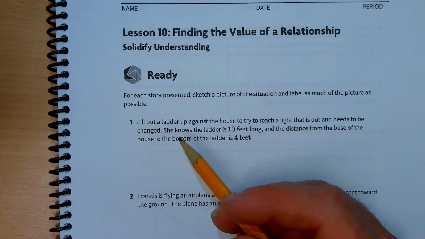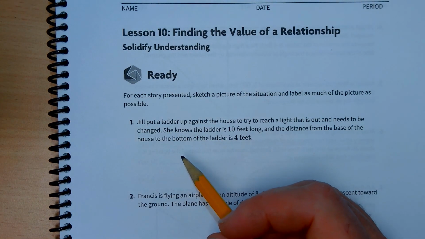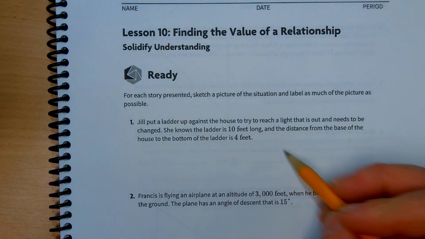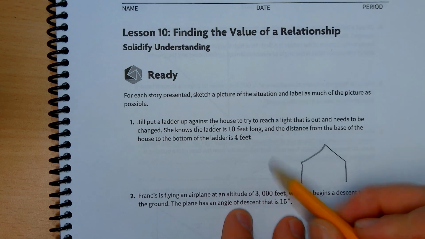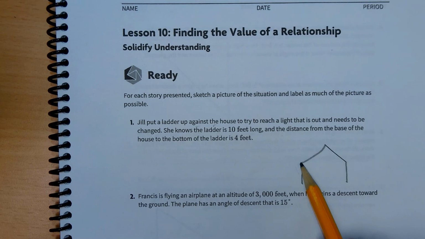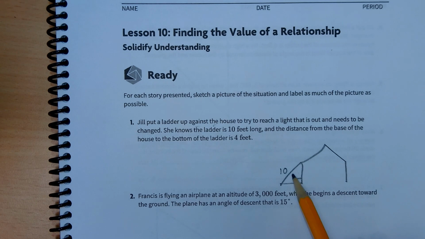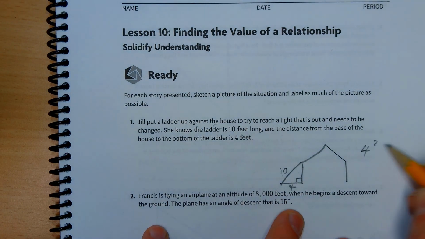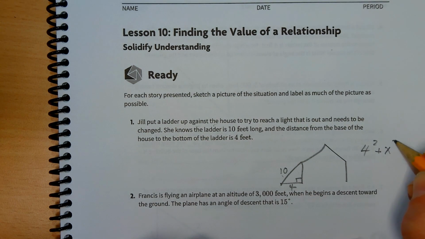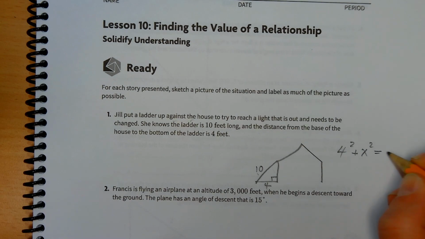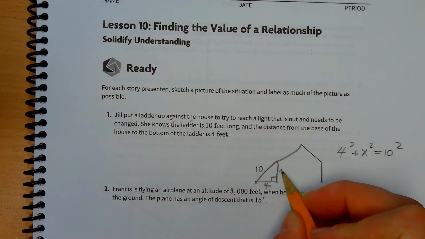Jill put a ladder up against the house to try to reach a light that is out and needs to be changed. She knows the ladder is 10 feet long. Okay, against a house. There's the 90. This is the ladder. Ooh, 4 feet. Now label everything. Okay, well, 4 squared plus the height of the house, which we'll just call x, equals 10 squared. That'll give you this side x.